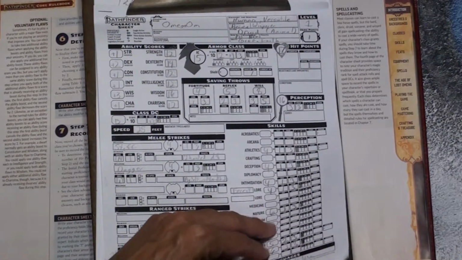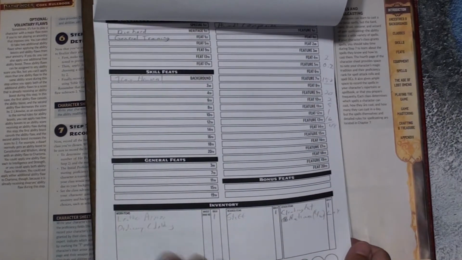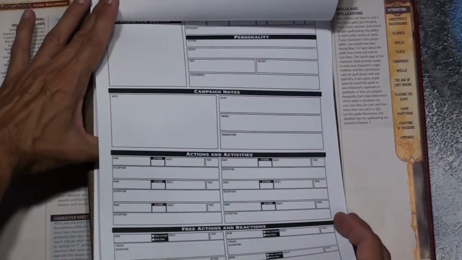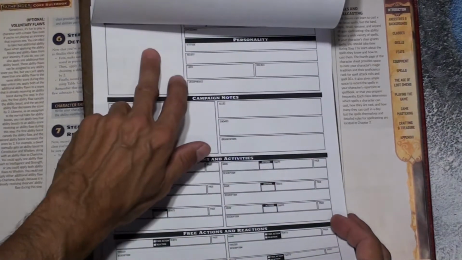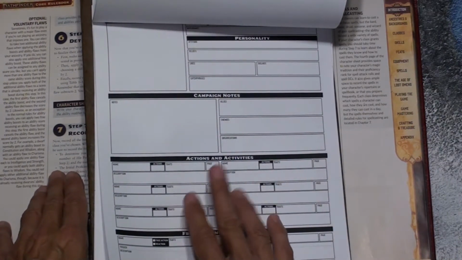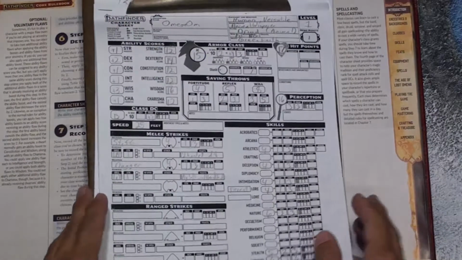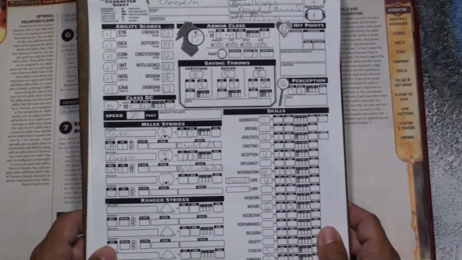Page 1. Page 2, you got your feats and your equipment, your bulk, and page 3 we got just, you can draw a sketch, personality, and your actions and activities, which is another video, and then you got your spells. So that's it. That's how you make a character sheet for Pathfinder 2E.